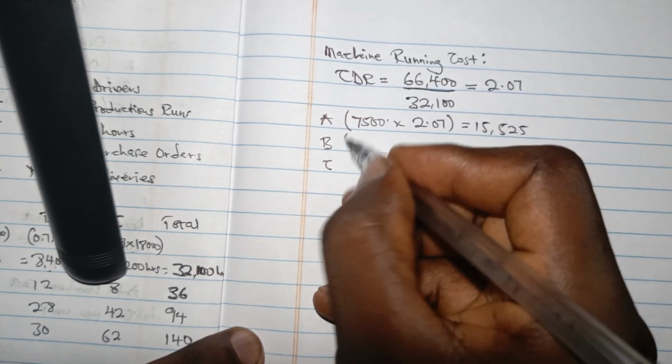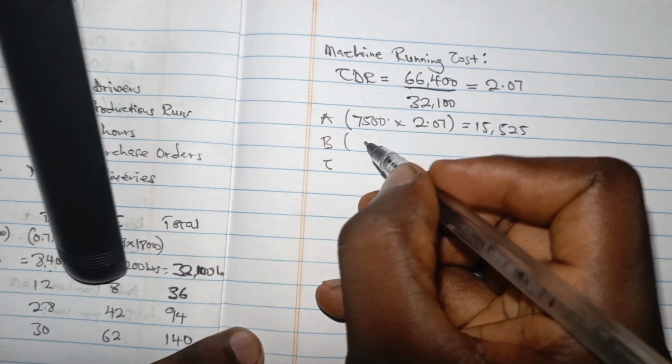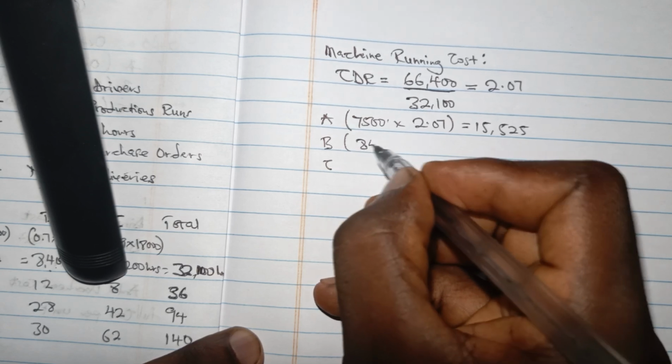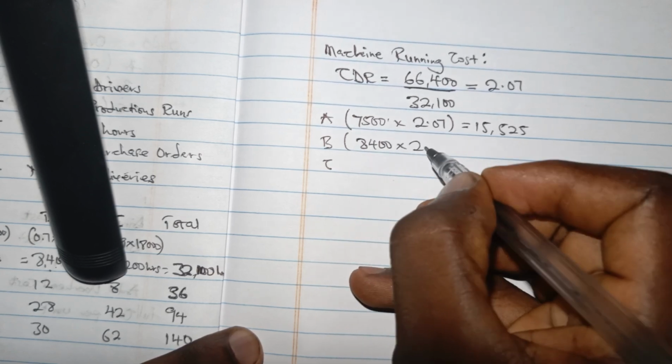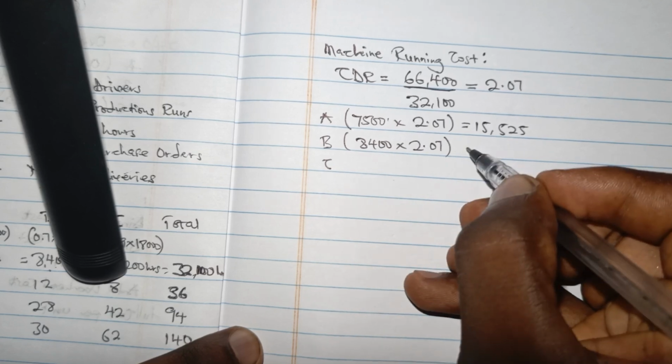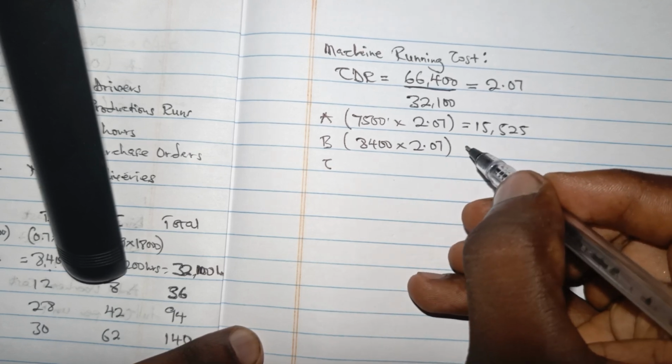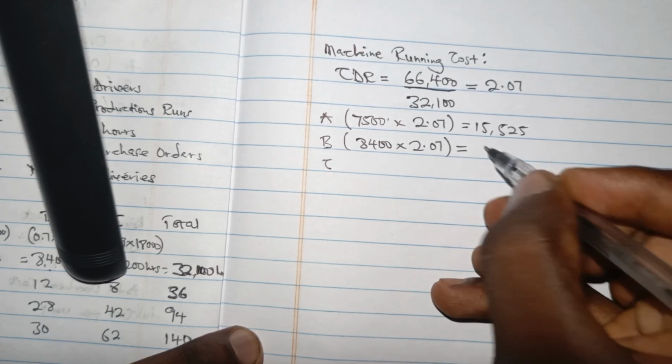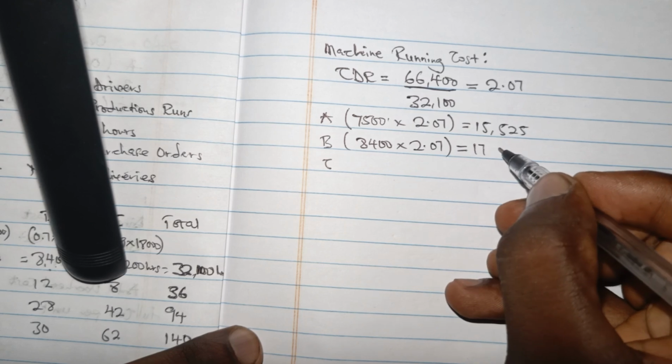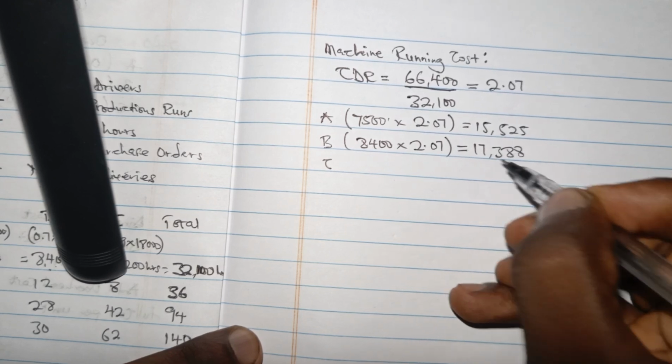15,525. Then the second one was what? Was 8,400 hours, so multiply by 2.07, and we are getting what? 17,388.